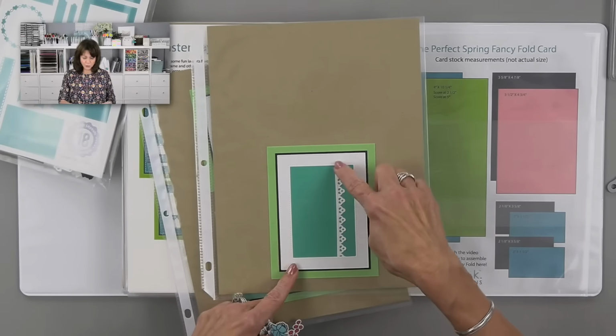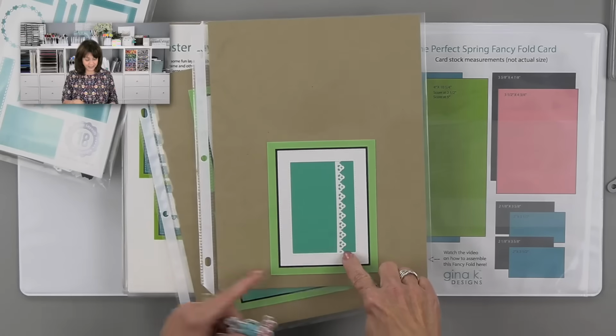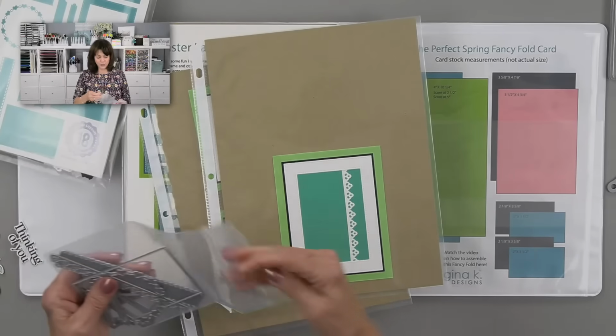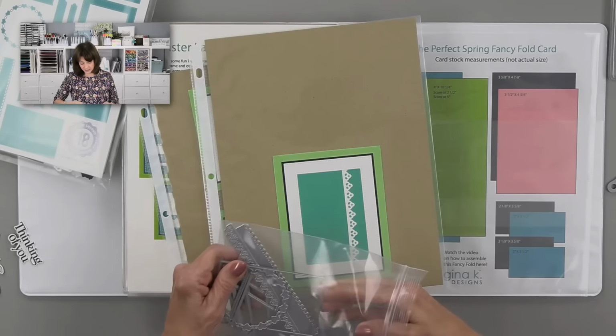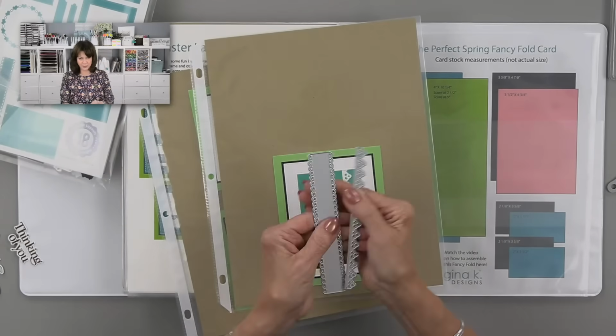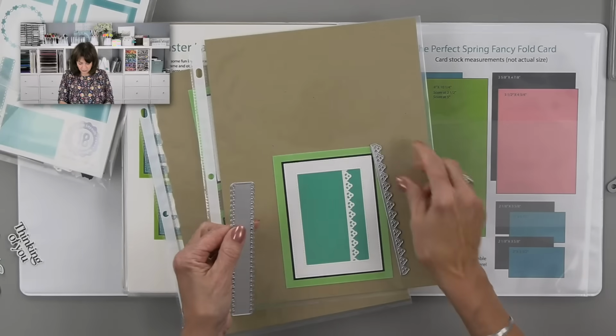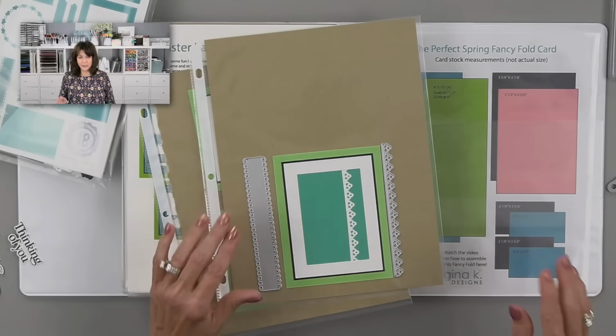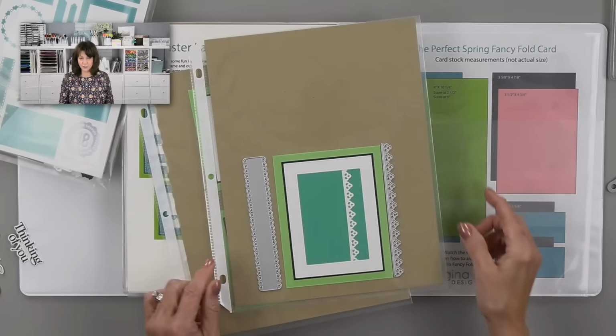You can also use this border with any of the master layouts because these border dies are huge. I mean, I don't know. It certainly wouldn't work with the slimline one, maybe not even the mini slimline, but any of the A2 panels that you have. These are the full size of the card. So it's a full A2 size, 5.5 inches long.